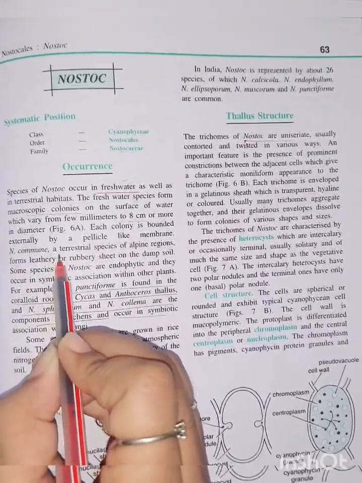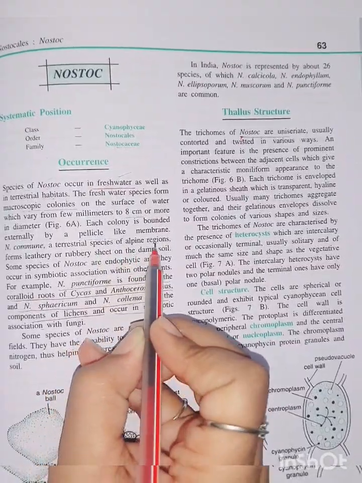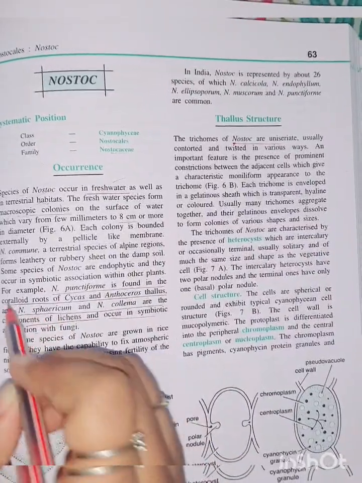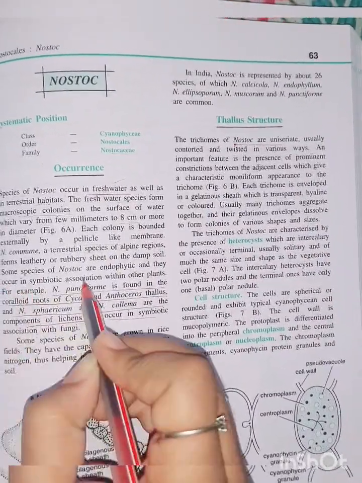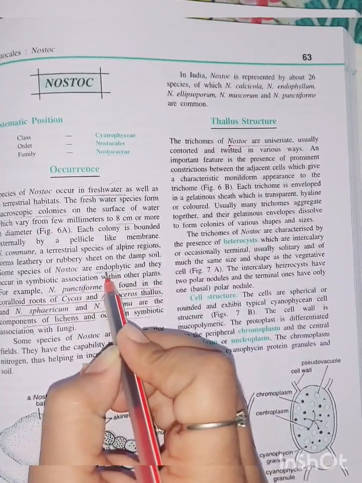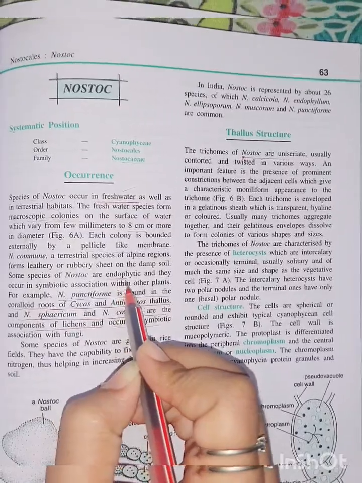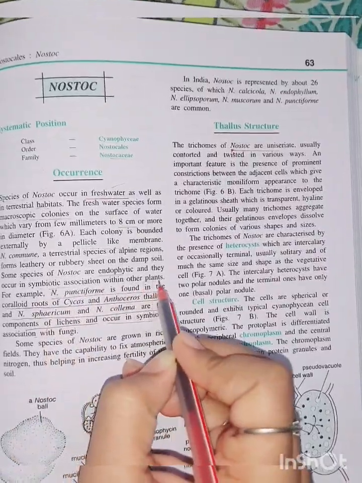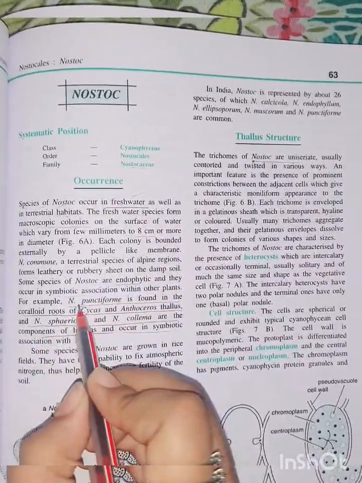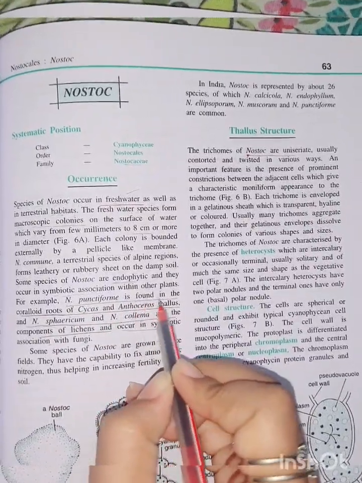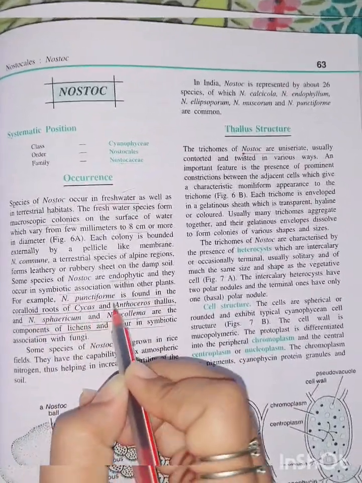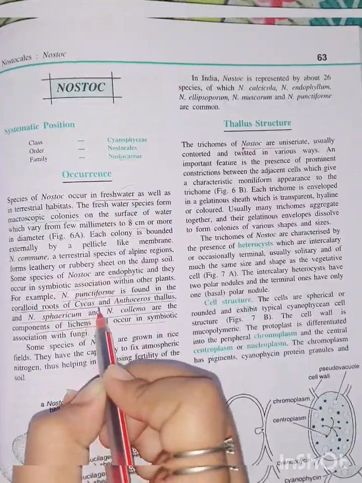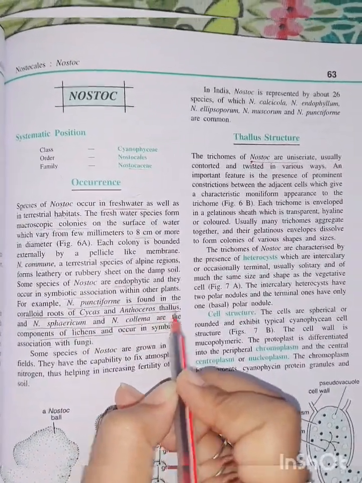Nostoc commune, one species, is a terrestrial species of the alpine region, forming a leathery or rubbery sheet on damp, moist soil. Some species of Nostoc are endophytic, that means they live inside the body of the host, derive nutrition from them, and occur in symbiotic association with other plants. For example, Nostoc punctiforme is found in the coralloid root of Cycas and in the Anthoceros thallus.